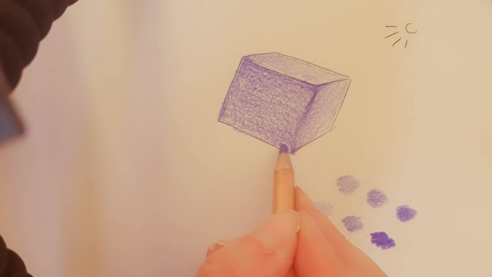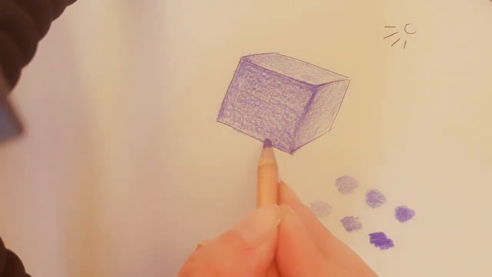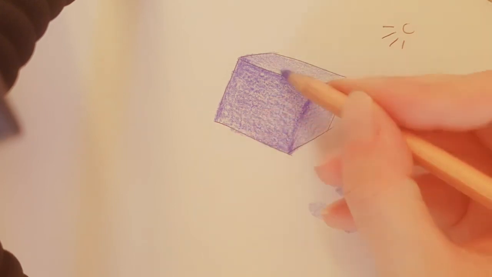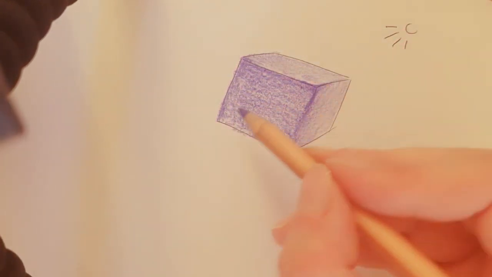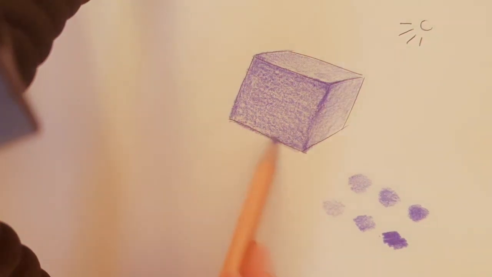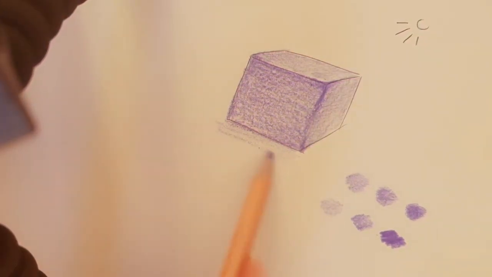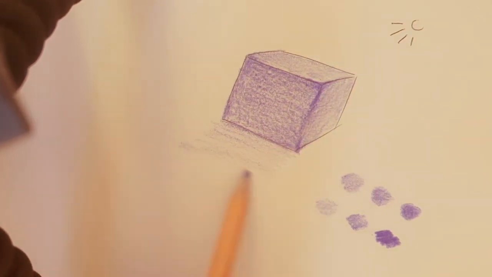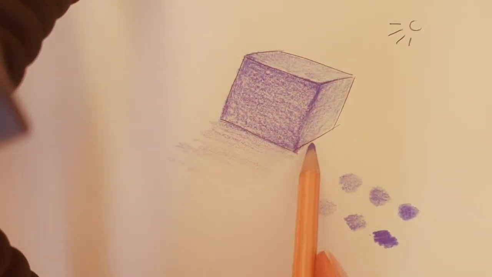And the other thing you might be thinking about is whether or not this is casting a shadow. Again, if you've got a light source coming down here and this is the dark face, the shadow is going to come out here. So I might add on a shadow. It comes out from there.